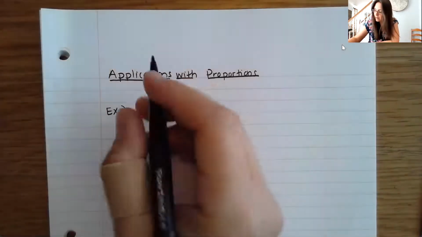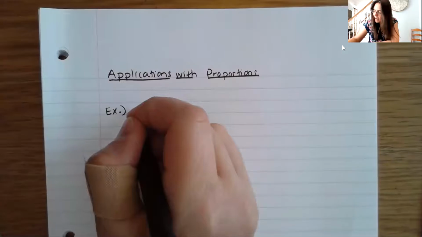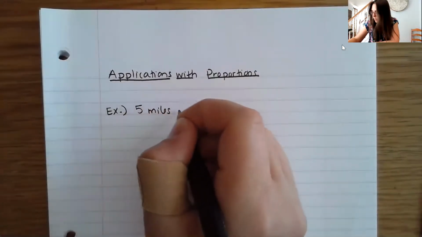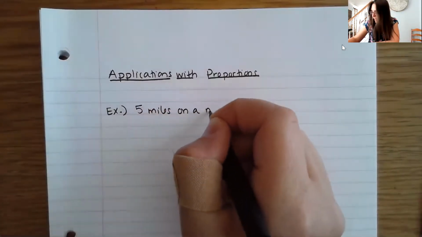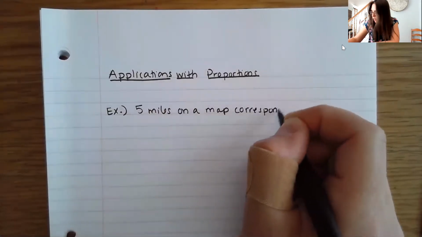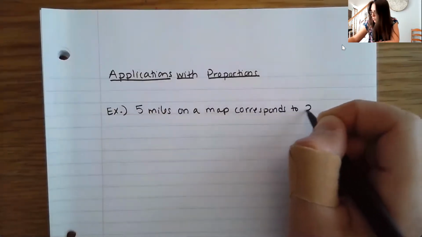So let's say that 5 miles on a map corresponds to 2 inches.